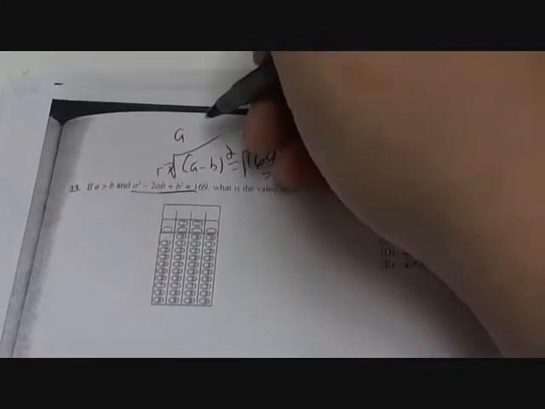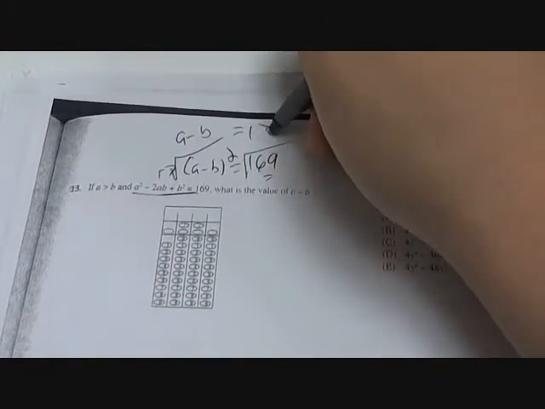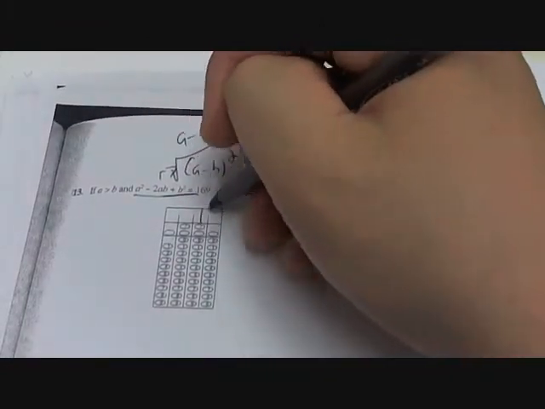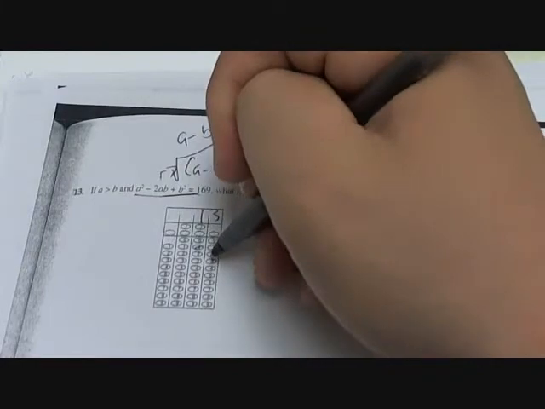So what do you do? Get rid of the square, take the square root. a minus b is equal to 13. So 13.